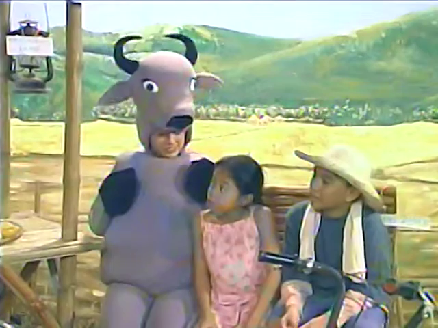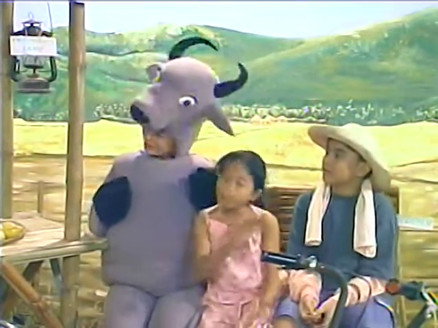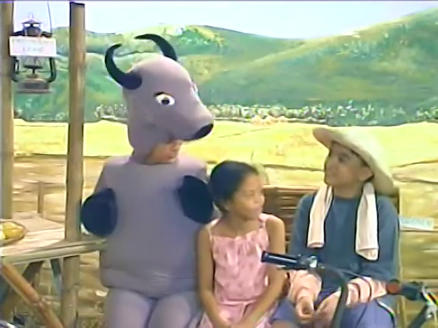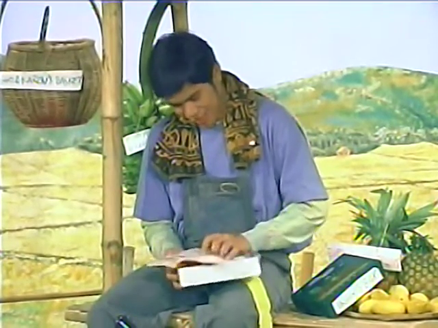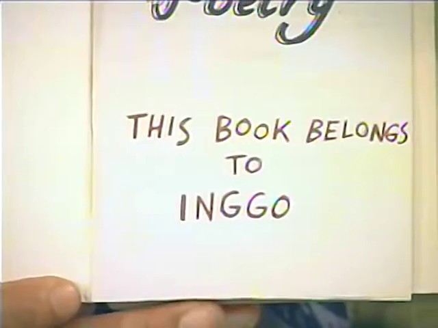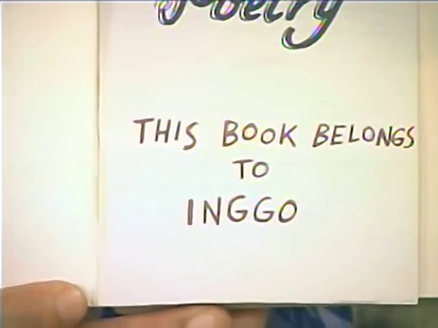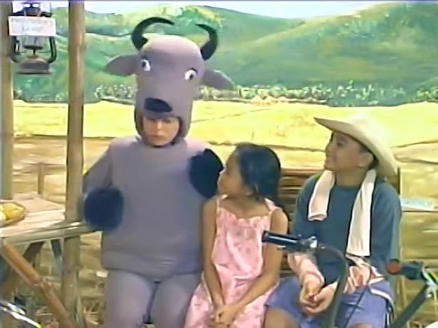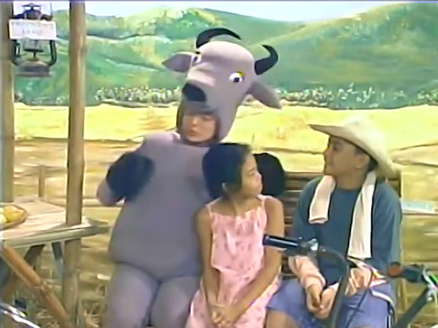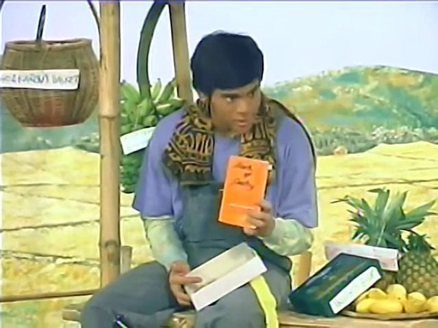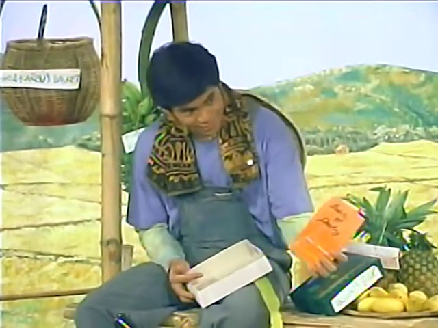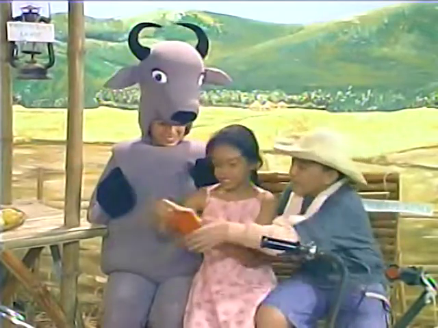How did you know it was mine? We found your book under the mango tree, Ingo. Over there. Ingo, it has your name on it. It has? It does have my name on it. This book belongs to Ingo. It's a good thing that you were able to find the book and return it to the owner. Very good. This book is a collection of poems and stories. Do you want to borrow it? Really? Yes! Thank you very much, Ingo.